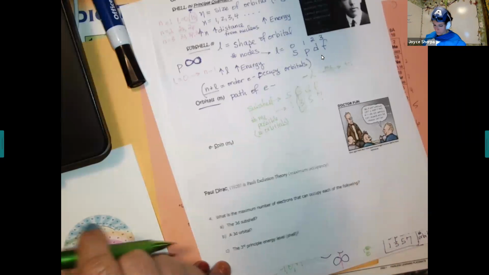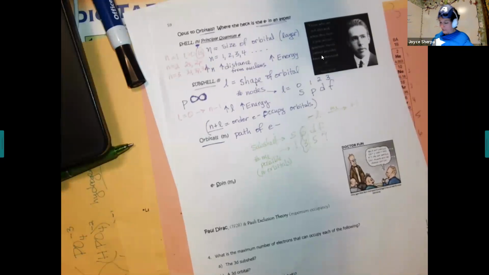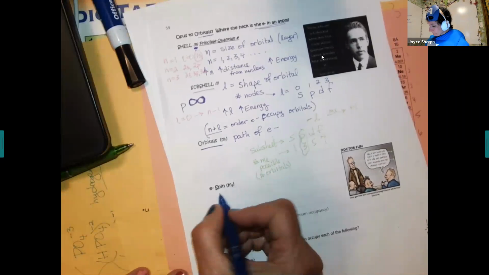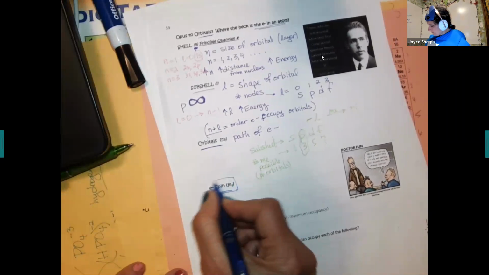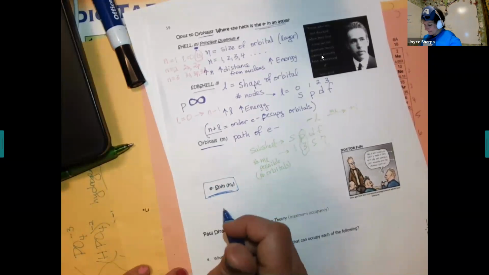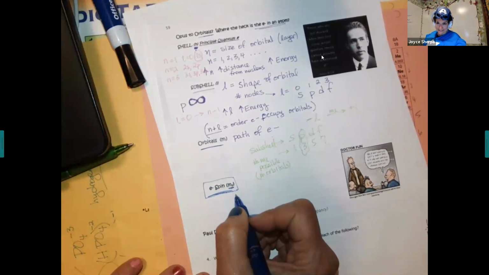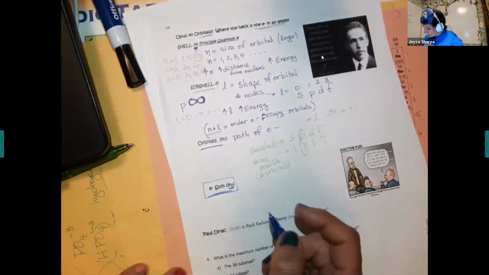And we're going to add one more piece today that we did not have in Schrodinger's original equation. He did not talk about electron spin. This was added by, I think, Paul Dirac. And so it's given ms, so the s is the spin. And this is the really cool one.